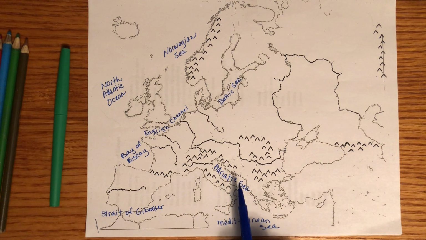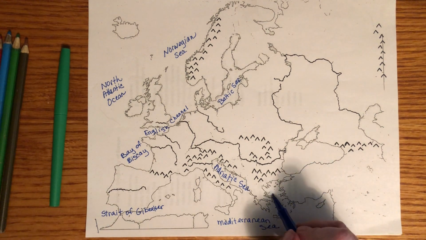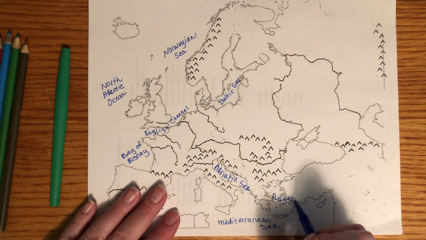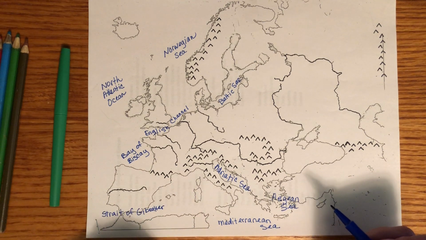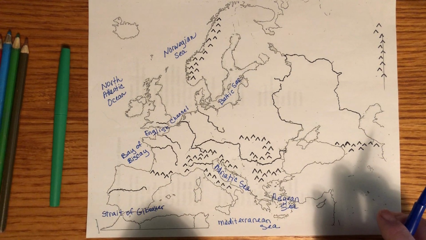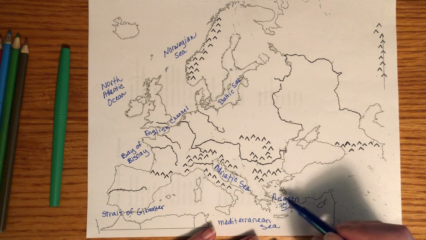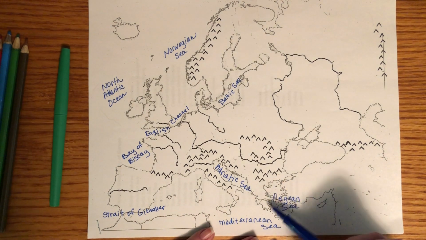Now we have the Aegean Sea. This one is over here between Greece and Turkey. So let's put Aegean. That's spelled A-E-G-E-A-N. The Aegean Sea. And this is also called the Marmara Sea, I believe, but it is in between Turkey and Greece, and this is where all of your Greek isles are, all the islands of Greece, plus the Balkan Peninsula.